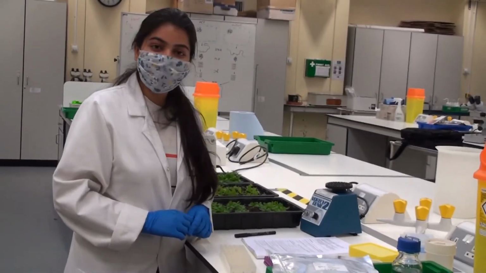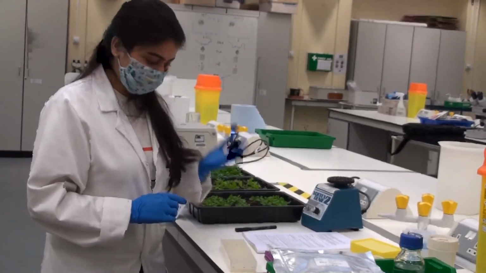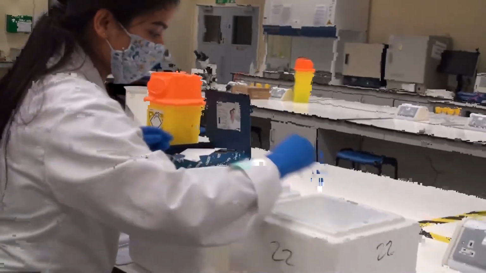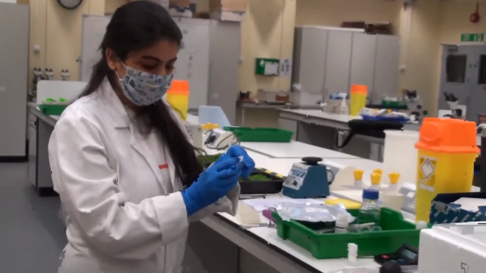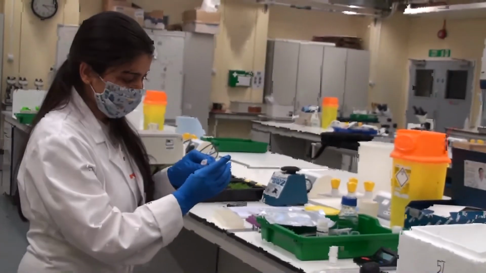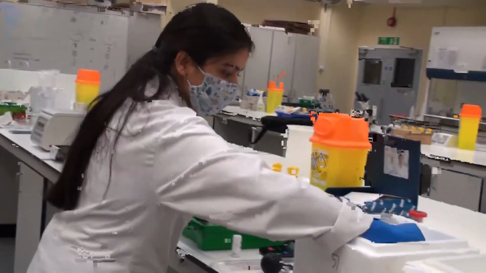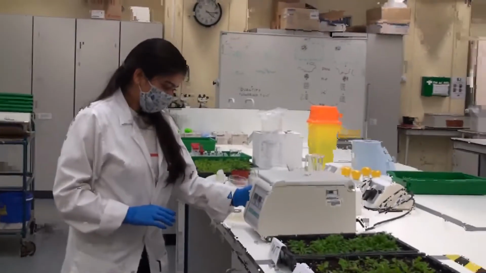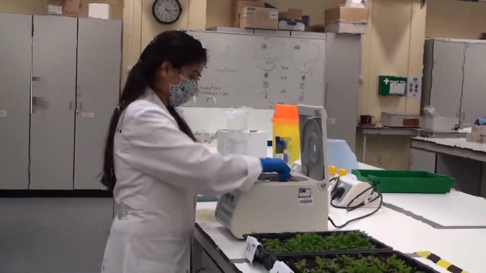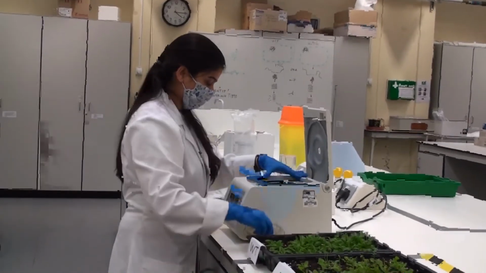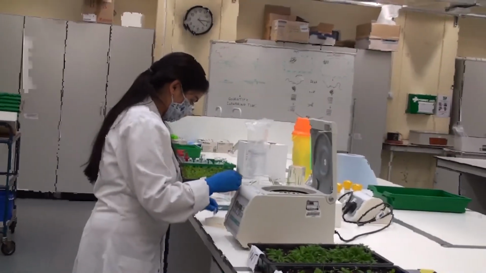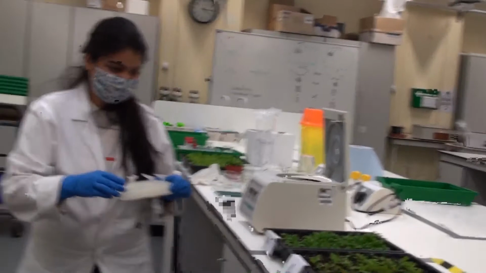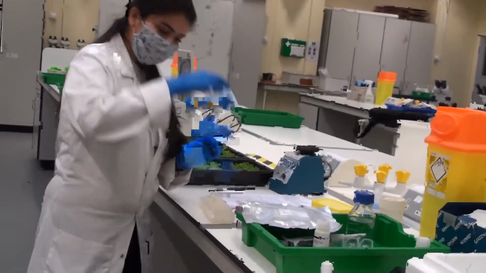Now in the next step, we'll add the DNA, 2 microliter, that we will obtain soon, and the primer mix. So we have forward and reverse primer for each genotype, which is Cry2 and phytochrome B. We got the DNA.